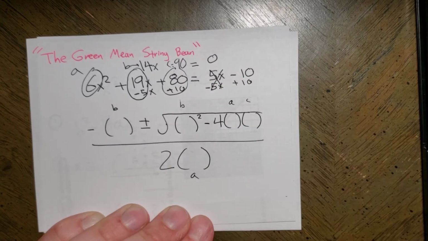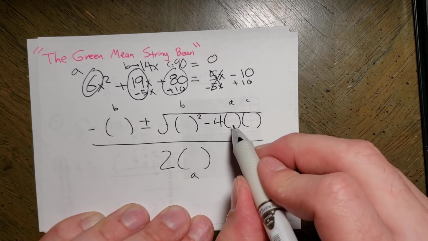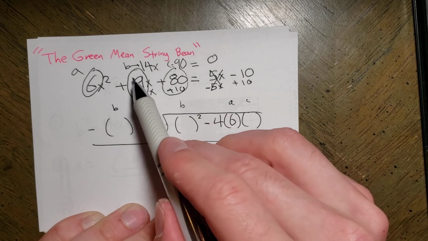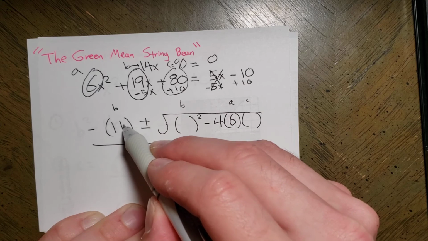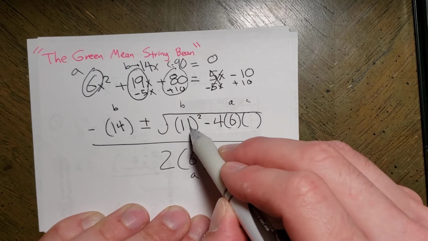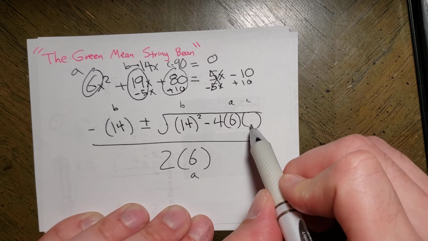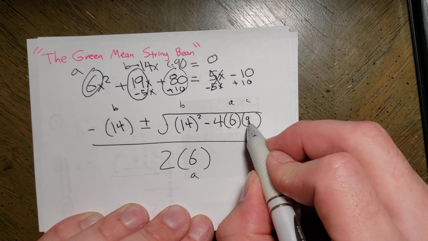Sorry, this is all kind of messy, not very clean, but hey, what are you going to do? The a value is 6, so wherever there's an a, you drop a 6 in. So a 6 goes here, and a 6 goes here. The b value is 14, so a 14 goes here, and a 14 goes here. The only time the c value is needed is right here at the end of the discriminant. 80 plus 10 is 90, so I'm going to drop a 90 in right there.